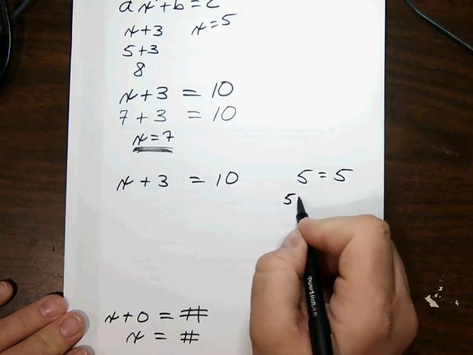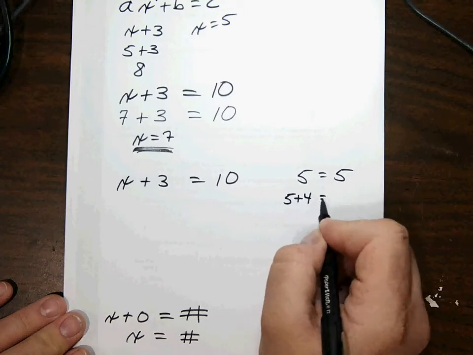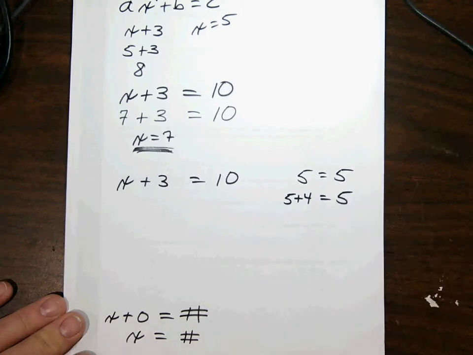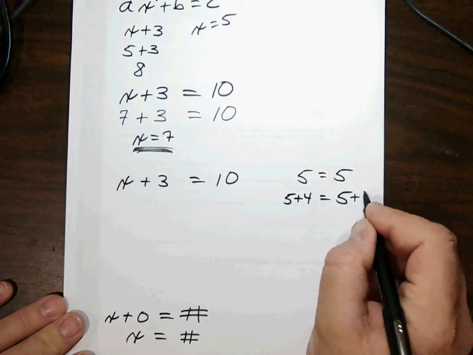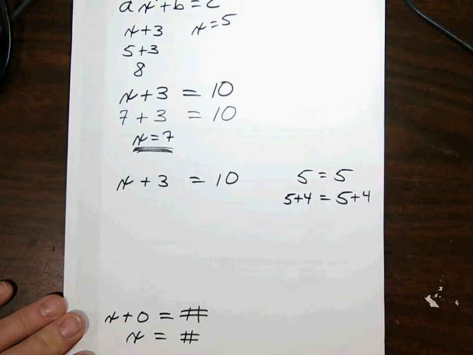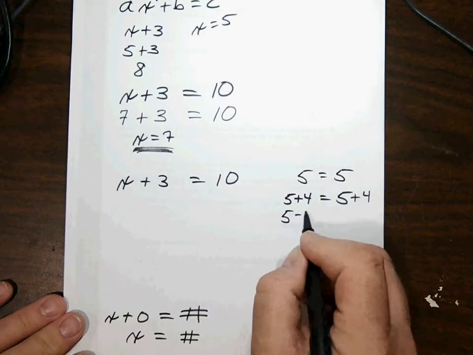If I say 5 plus 4 equals 5, now you do have a problem with that, right? Because that's not equal anymore. But if I go ahead and add 4 over here, now you should be happy again. It's 9 equals 9. It's not 5 equals 5 anymore, but it's equal, right? And that's the key.